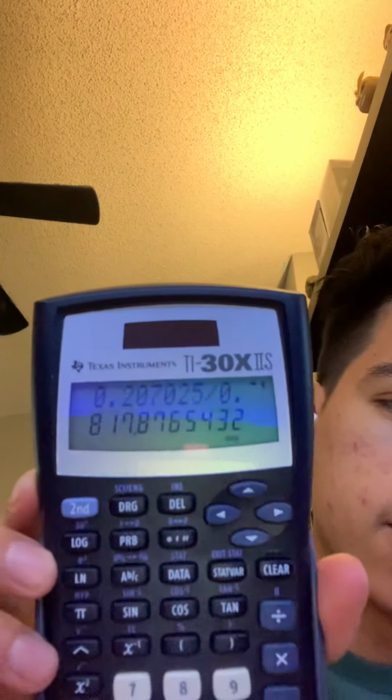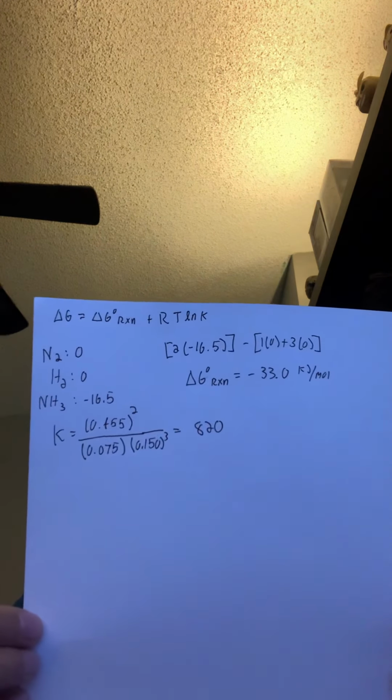Okay, so that gives us 817, but we have to have 2 sig figs, so we're going to round that to 820. So our K is equal to 820. There's our K. So now that we have our delta G naught of reaction and our K, we're going to input that into our final equation.